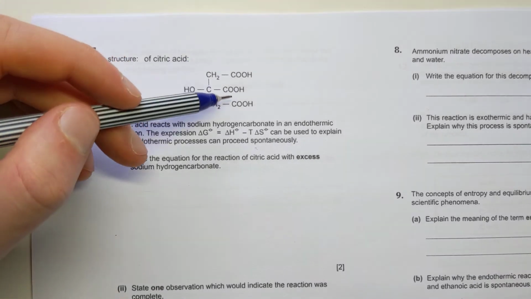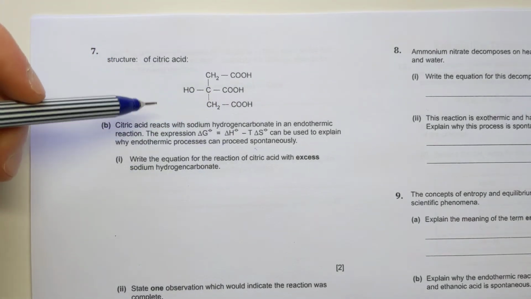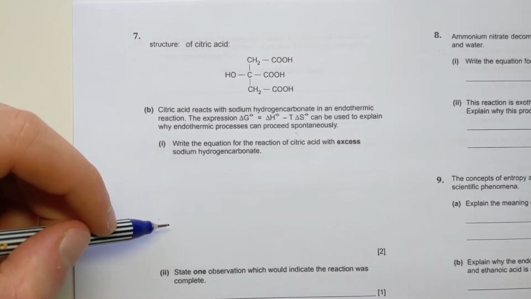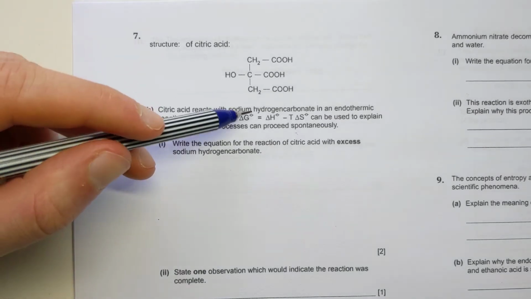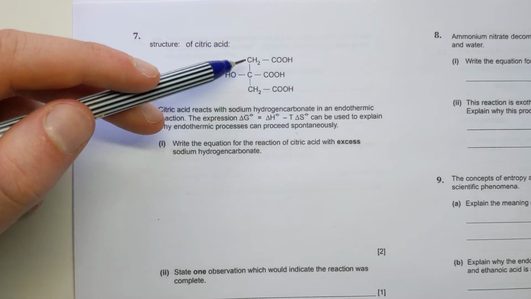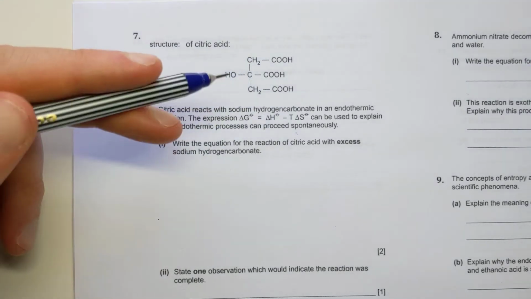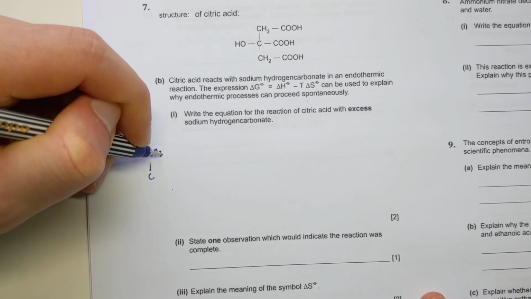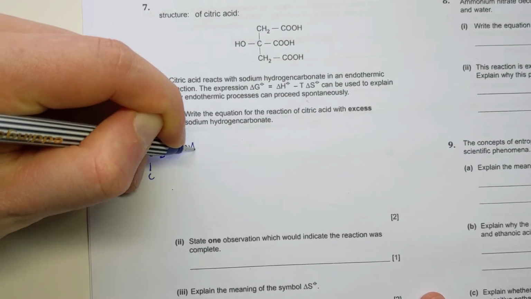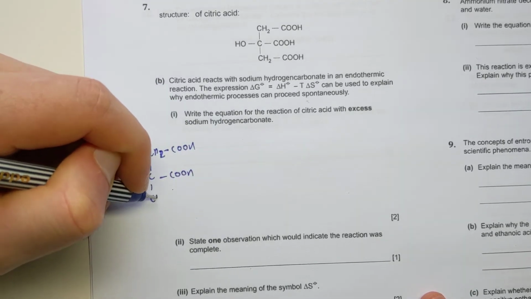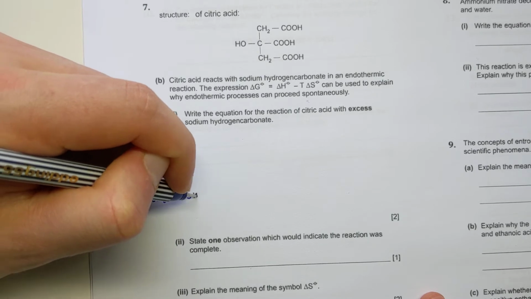Think about it though, it's just an acid reacting with a hydrogen carbonate, and from GCSE you remember that an acid plus hydrogen carbonate goes to salt plus water plus carbon dioxide. They have given us a big space here rather than answer lines, which does imply that you can just draw structures. So you don't have to try and convert this into a single condensed structural formula. It's fine for me just to draw out that structure. So CH2COOH, C(COOH)(OH), and CH2COOH.